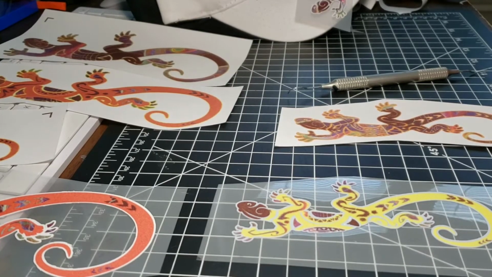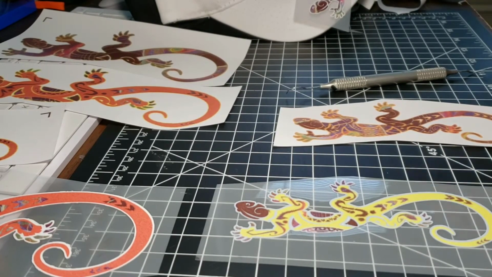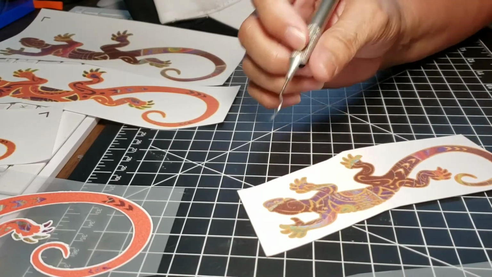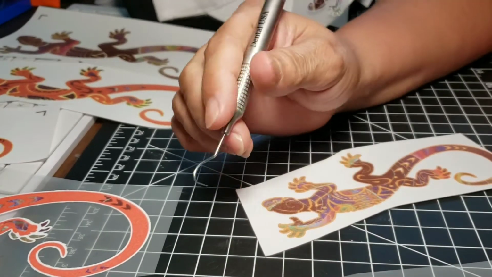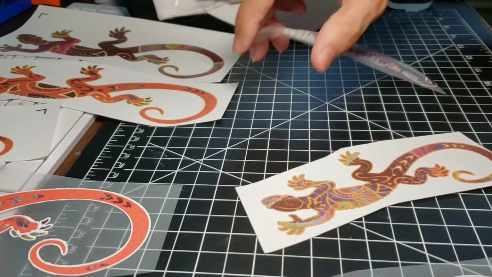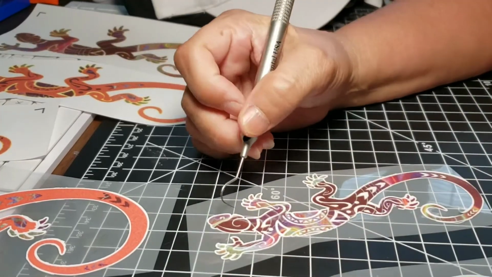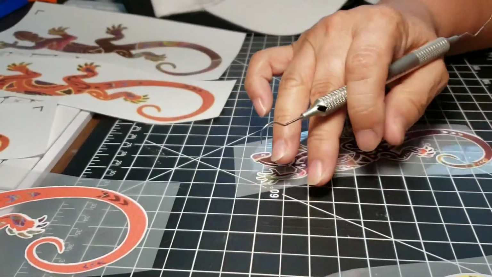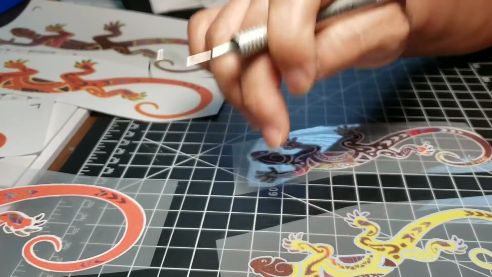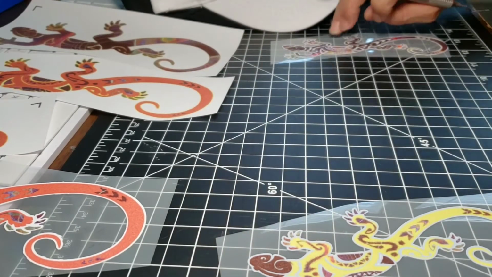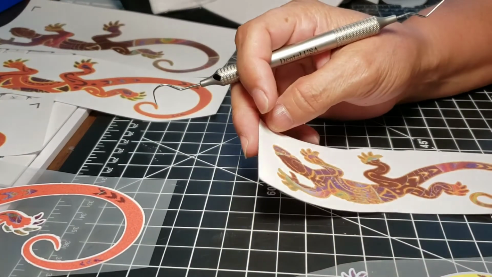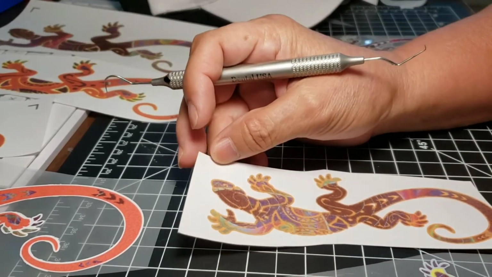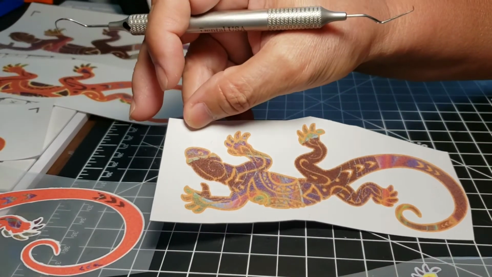Okay, here I'm going to go ahead and show you the weeding process, and also so you can see the material. This was one from earlier with the white background, and here's the one where I added the background. These are the ones that I'm weeding right now, the ones with the background. So there's the yellow one, and here's the one with the orange.